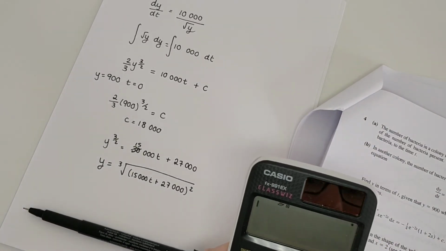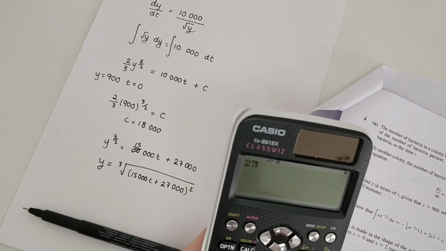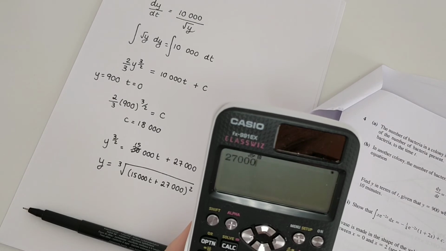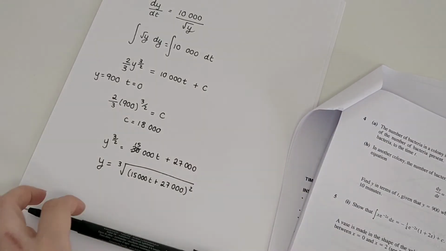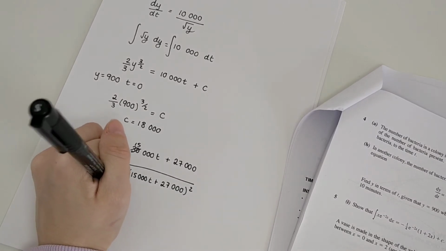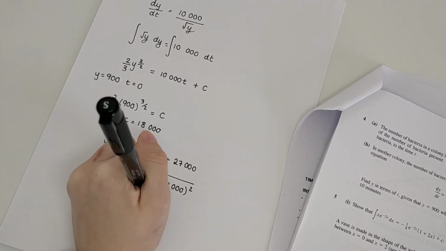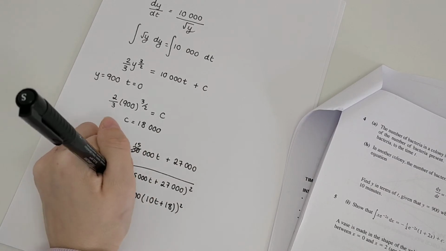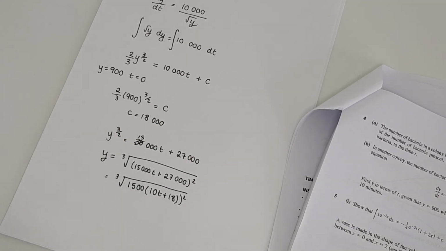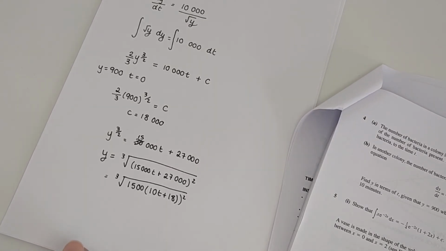I'm just looking at the answer and I can't tell if my answer is right because they factorised it in some really weird way. Yeah, it is right. They factorised it like this. I think this is so ugly. They took out a factor of 1,500. Like that. I don't know why they think that that is nicer, but okay.